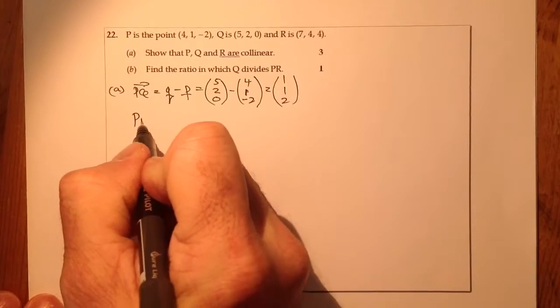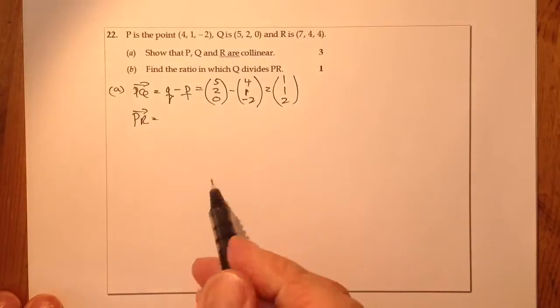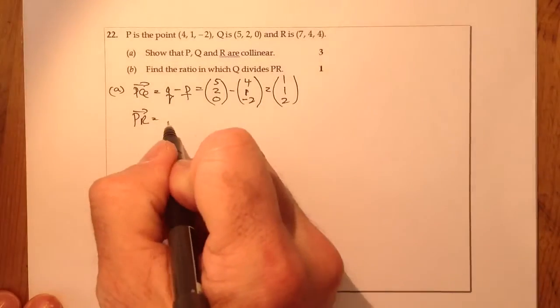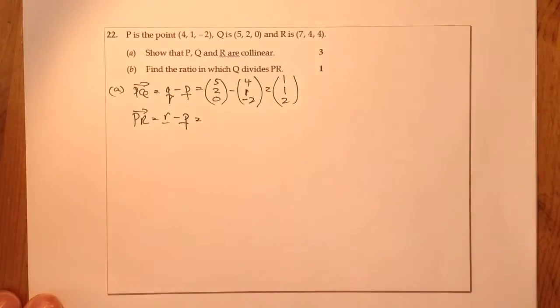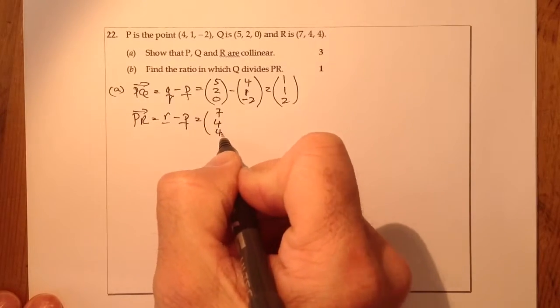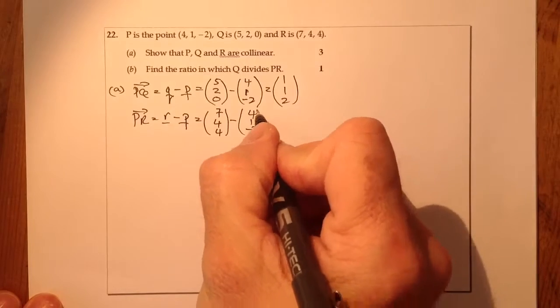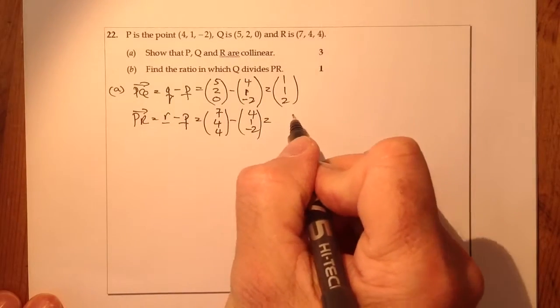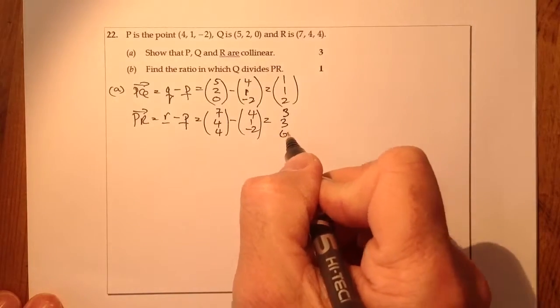Now for the components of PR. You could have used a different point, you could have used QR and worked it out from there, which might have been a better option, but we'll just go for this one here just now. So that's R minus P, and we'll go for 7, 4, 4, and I'll go for 4, 1, minus 2 for P. Taking that out, that should give me 3, 3, and that'll give me 6.